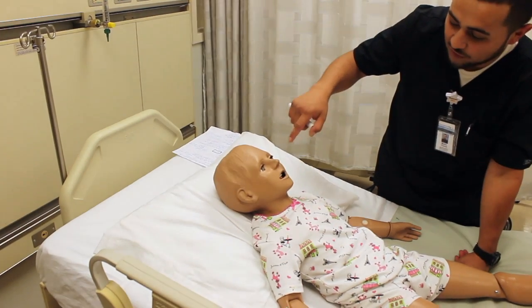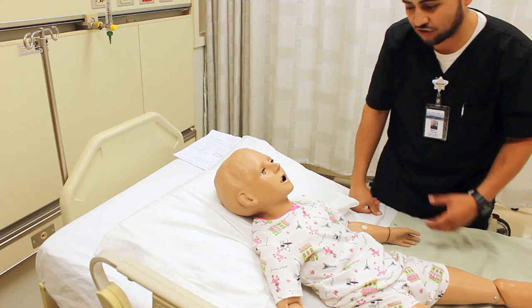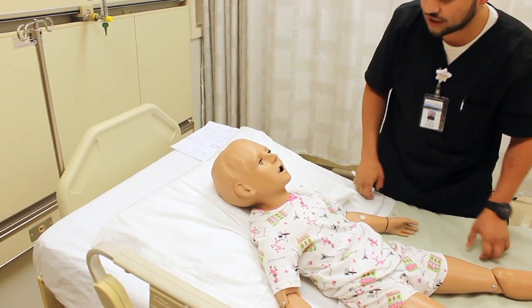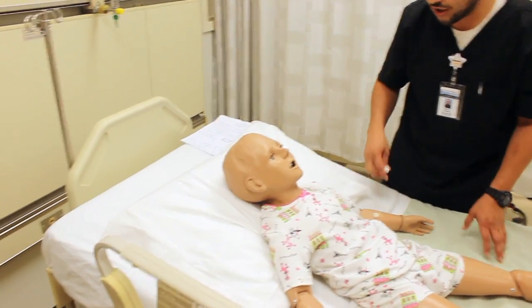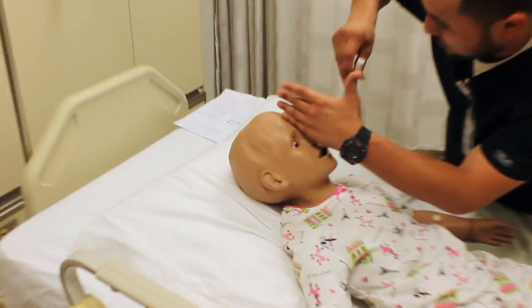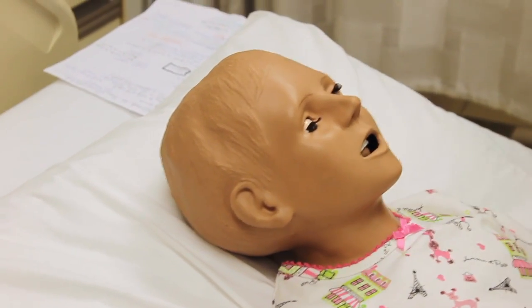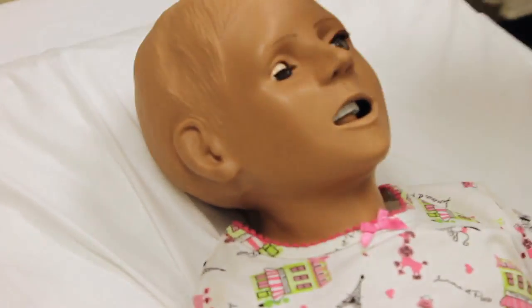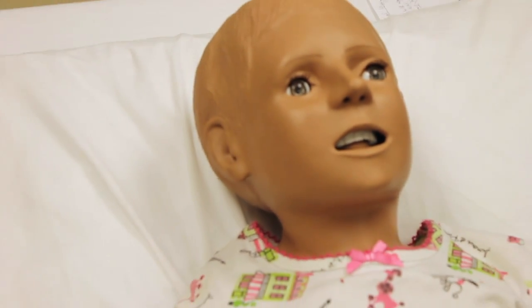You also want to look in the mouth, check the oral mucosa. Is it moist? Is it dry? Look at the lips, see how the lips look. Are they chapped? And find out what the patient is eating. Are they having any oral intake? Are they vomiting? Decrease in appetite? And you want to ask the parents these questions. And he's basically going to go ahead and work his way down to the chest at this point.